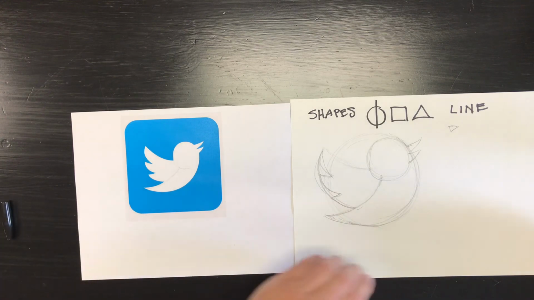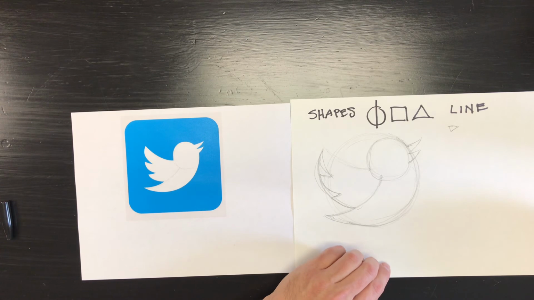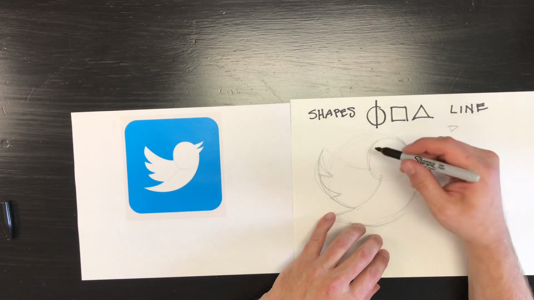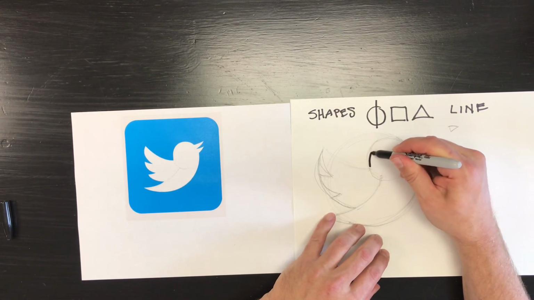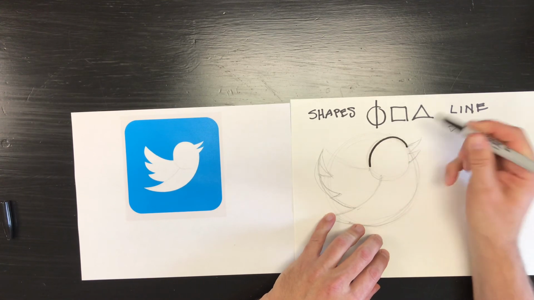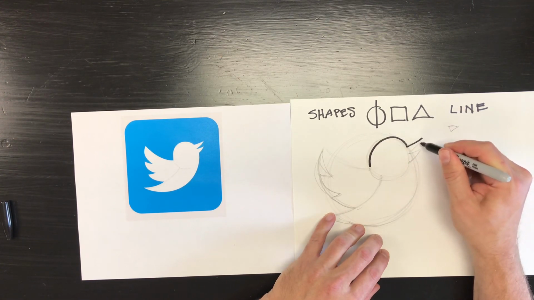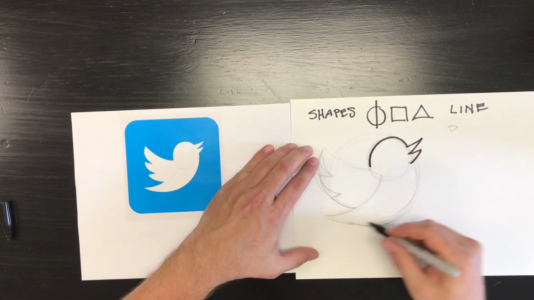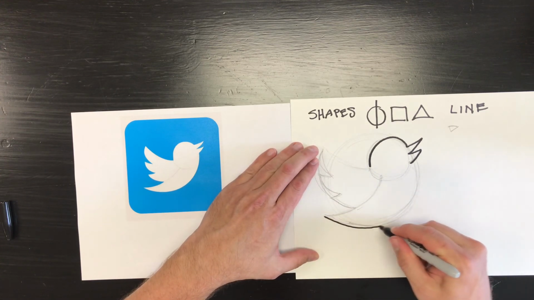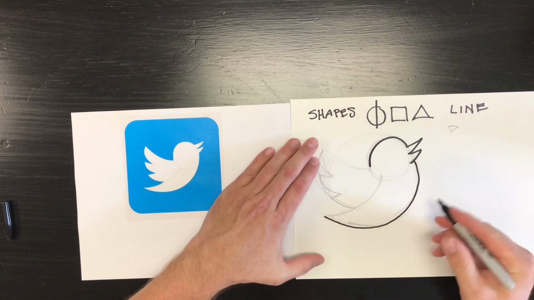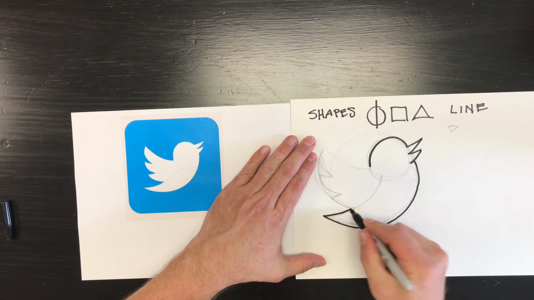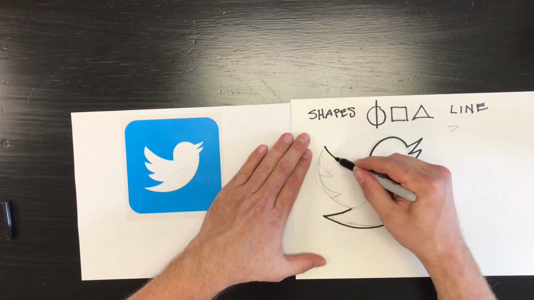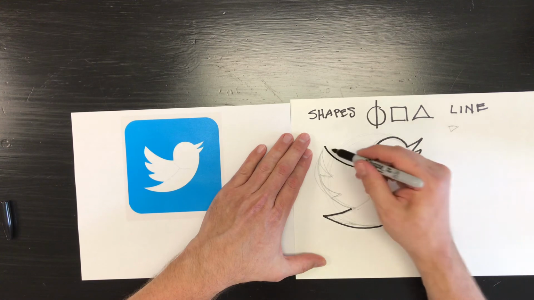Okay, and last I'm just going to go over it with a really thick Sharpie just so you can see what it looks like. I normally wouldn't do this to my drawings, but just so you can kind of see what the final image looks like. All right, and I think you'll agree it's pretty close, especially for a drawing that I made while I was talking.